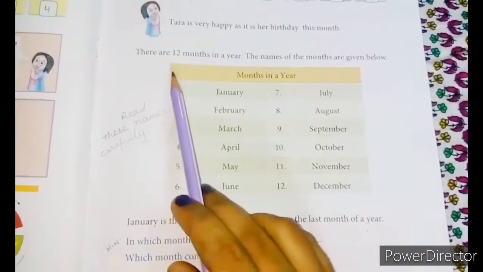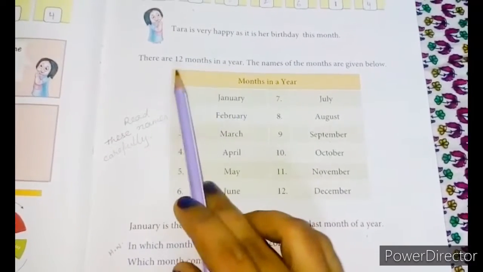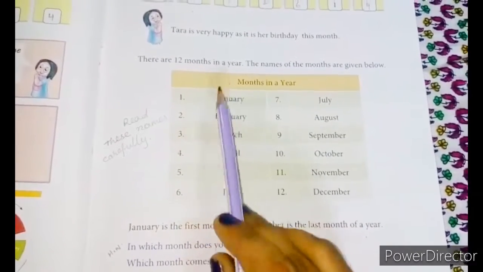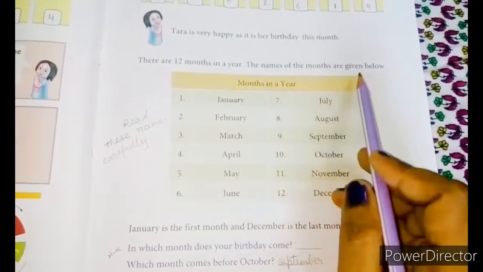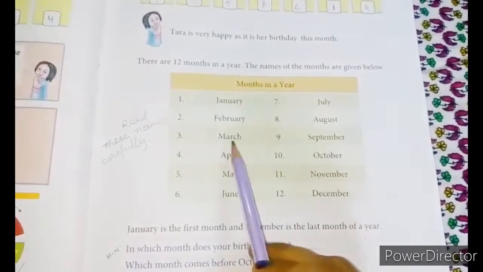Now students, we are going to learn about months in a year. Can you tell me how many months in a year? Yes, there are 12 months in a year. Now the names of the months are given here. I am going to read the names. Please see and listen carefully.